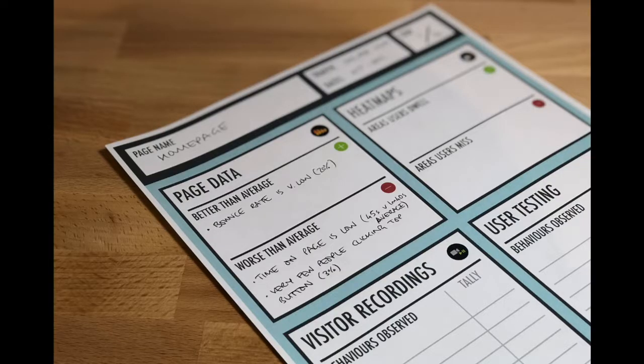So the first one here, we can see these photos that I've filled in using the canvas. The top left quadrant is where you gather your page data. So this is like your Google Analytics data. Here I'm trying to help you realize that data is rarely really good or really bad. Sometimes it really depends. So what we've got here is better than average or worse than average.